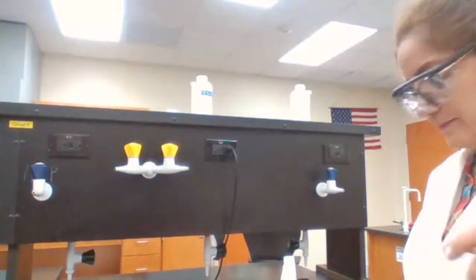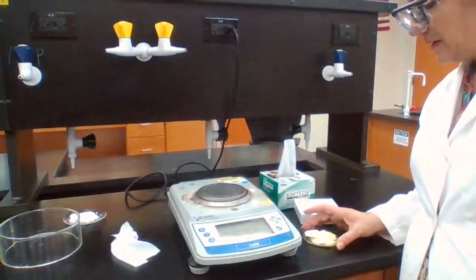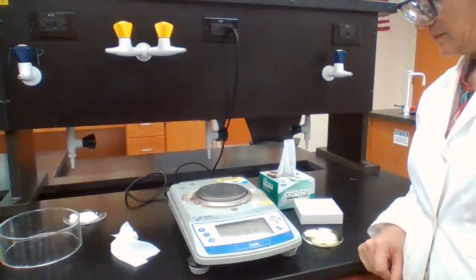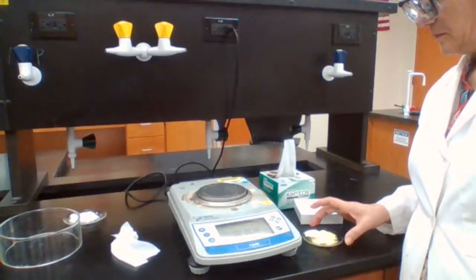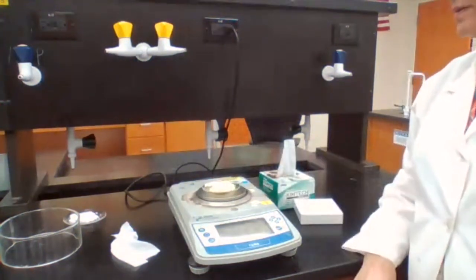I'm going to leave it for sample to cool off. And measure the mass.